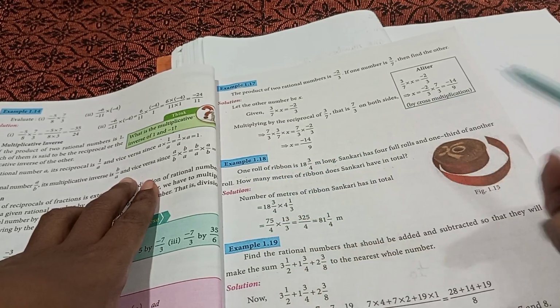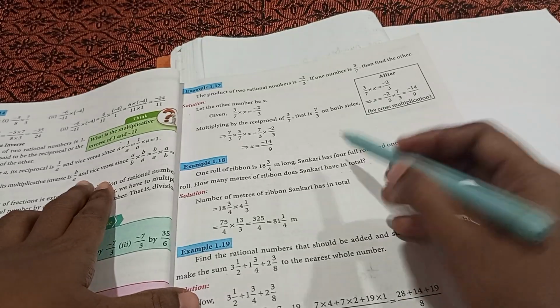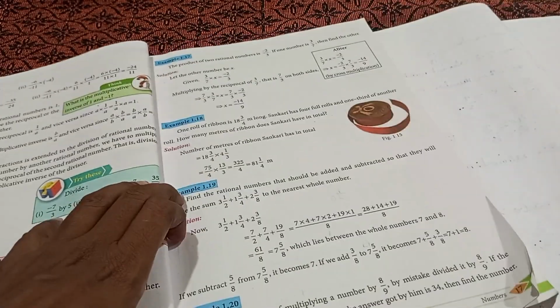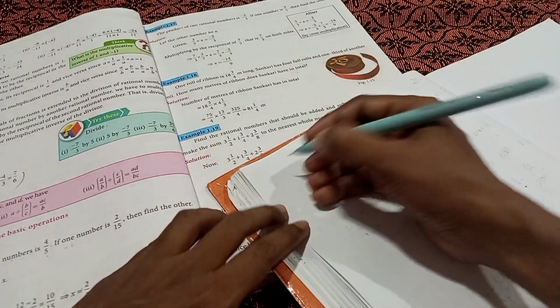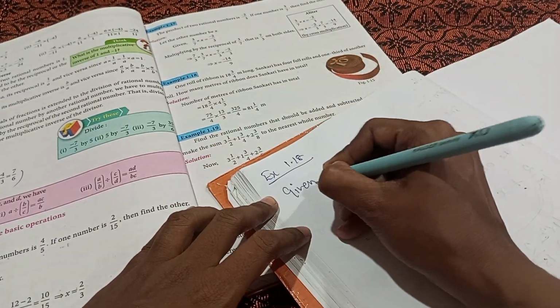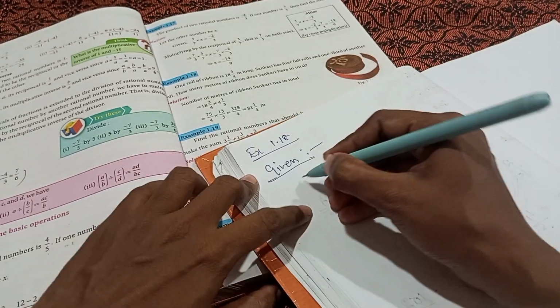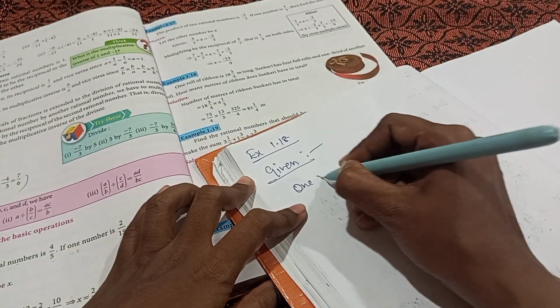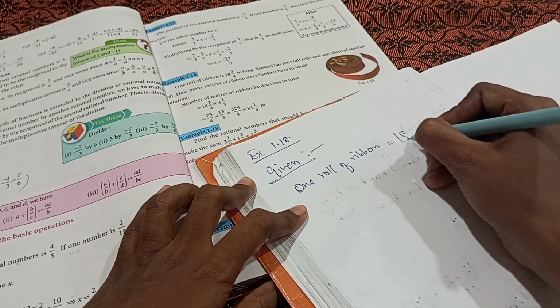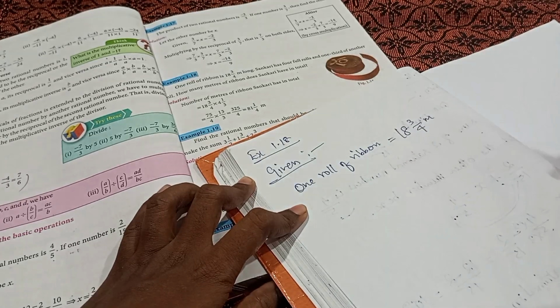Okay, and how many rolls do they have? They have 4 and 1/3 rolls. So what is given? We have to write it first. Example 1.18. What have they given? You have to write it first. One roll of ribbon is equal to 18 3/4 meters.